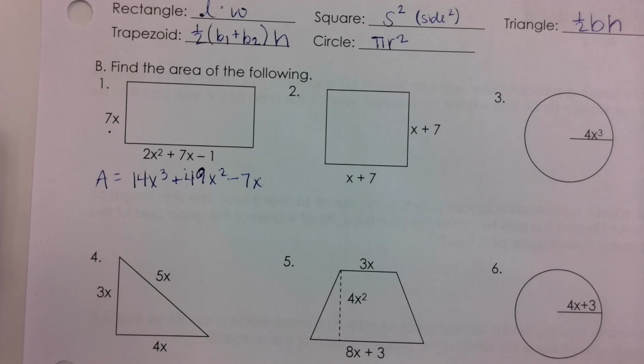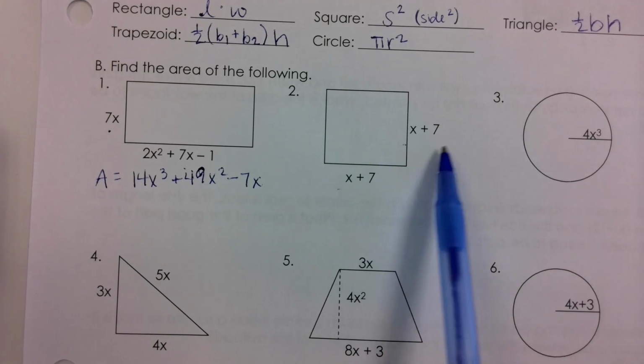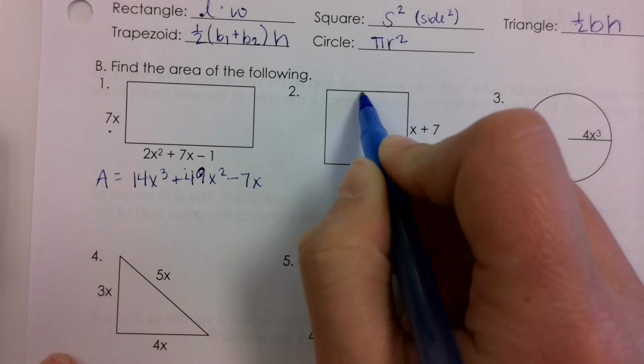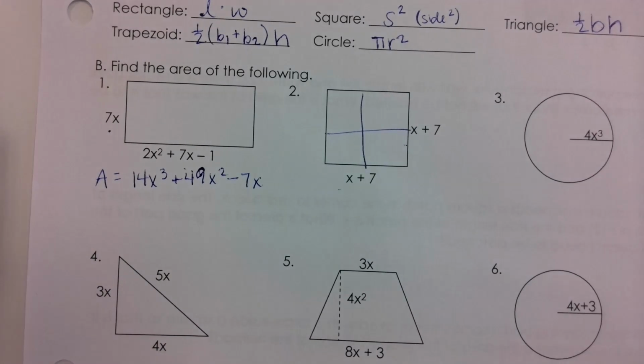Cool. So moving on to number 2. We've got a square. How did we say we find the area of a square? We can do side times side, or side squared, or length times width. You've already got both your sides labeled. So we've got a binomial times a binomial. We've got to do the box method, yeah? Now I like to kind of cheat a little bit. This is already a box, so I'm just going to make it our box. That okay? I do what I can.